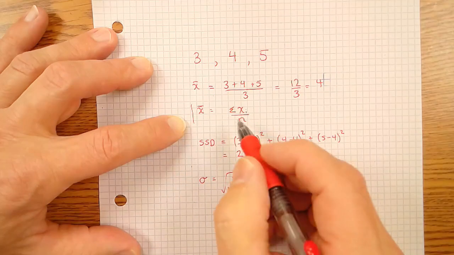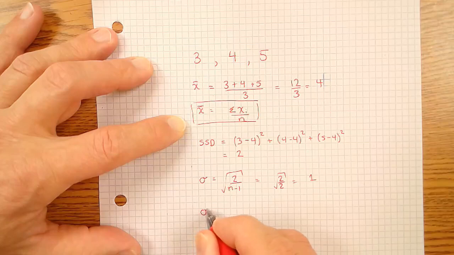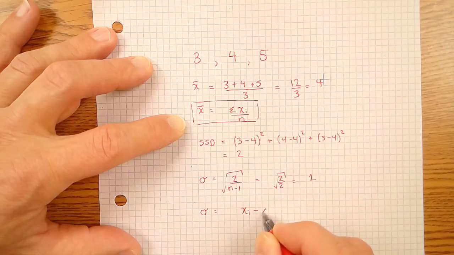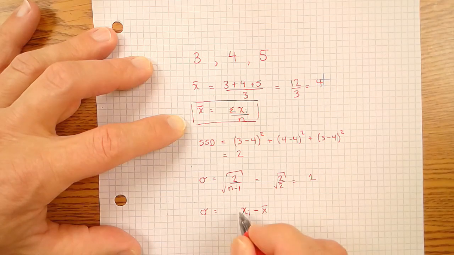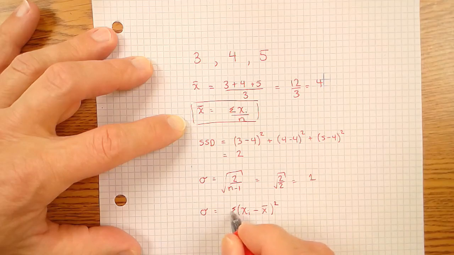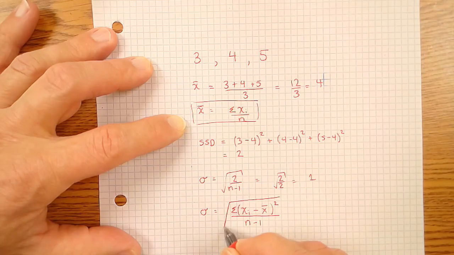So this was how we calculated the mean. The way we calculate the standard deviation is as follows. It's each value in your list, x sub i, minus the mean. We are going to square that and add those all up. And then we're going to divide by n minus 1, one less than the total number, and that's actually called the variance, and the square root of that is what's going to give us the standard deviation.